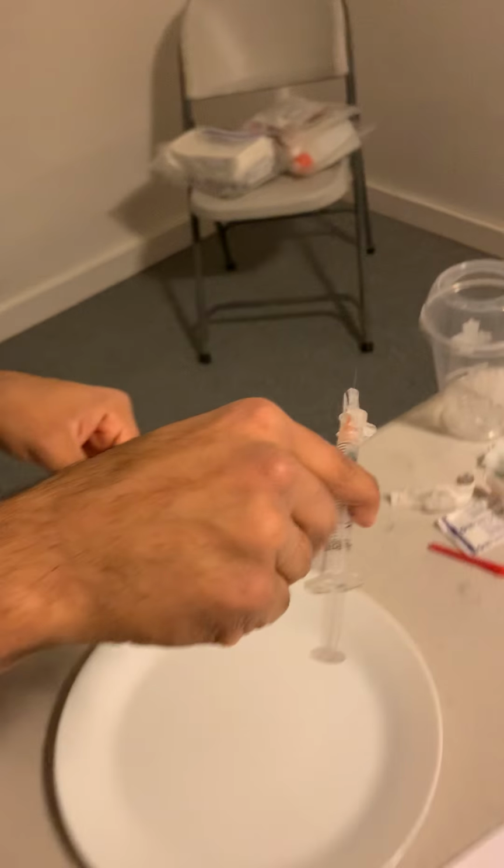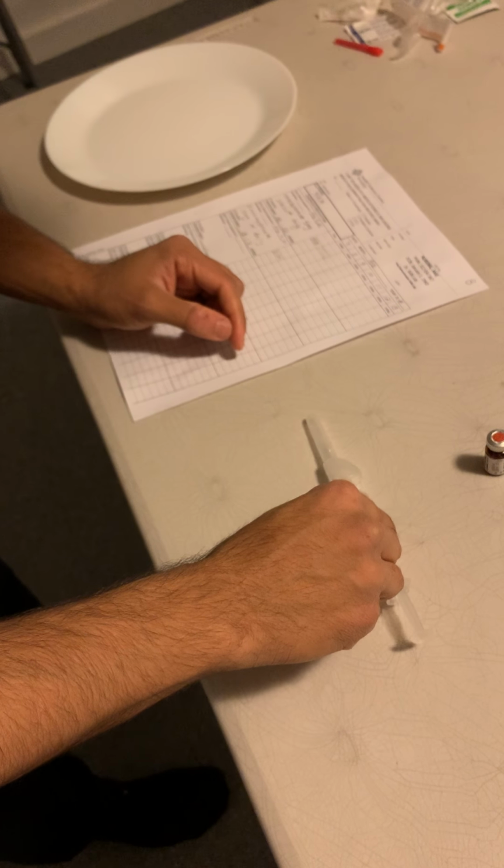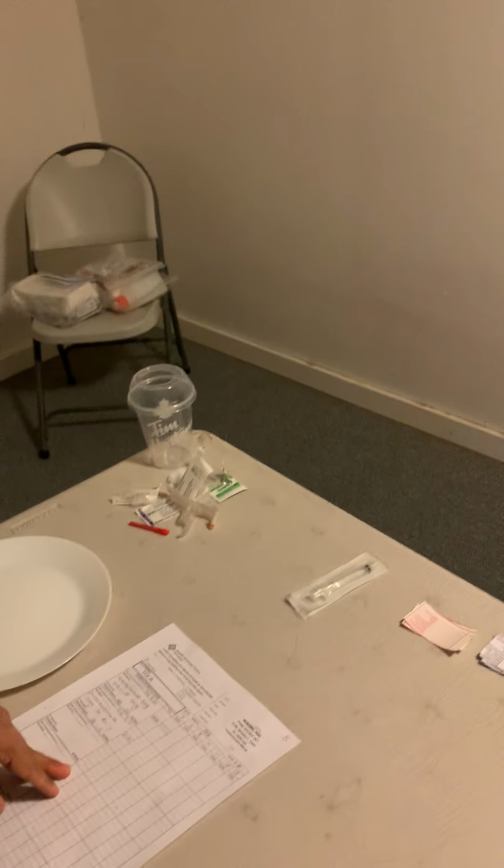Okay, I have 1 ml over here, which is my desired dose. I'm going to be scooping that, capping it, and this is 1 ml. You can check it.